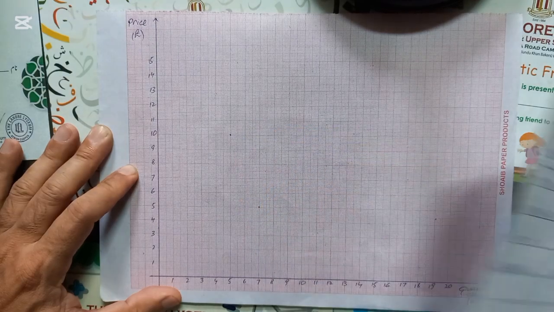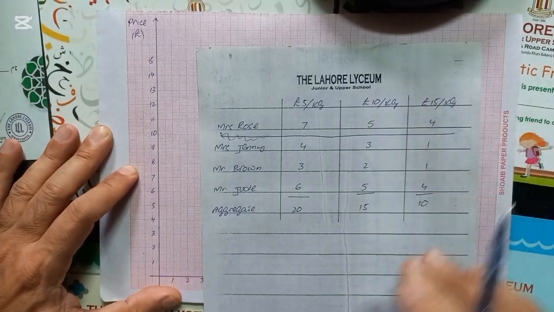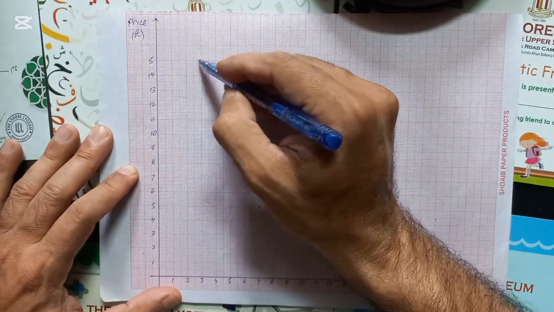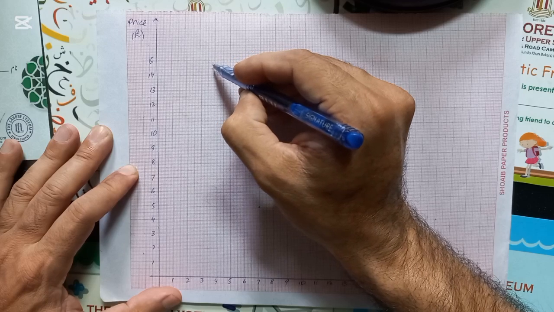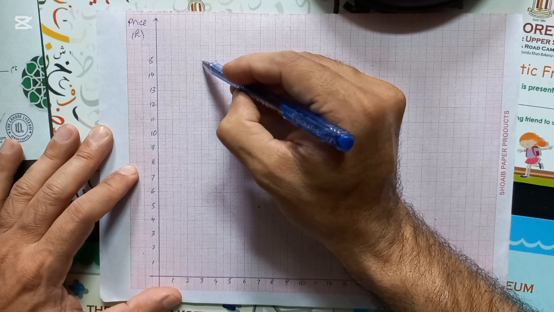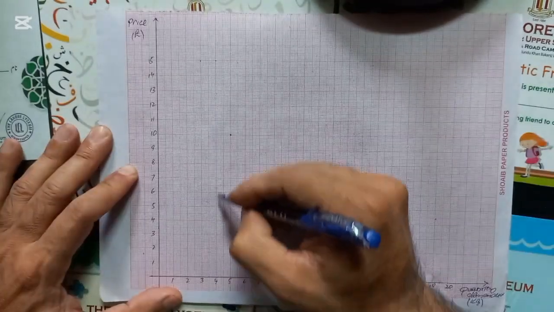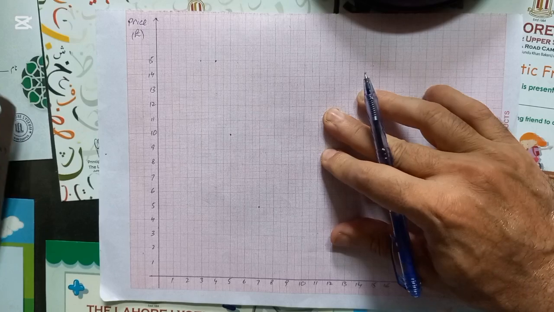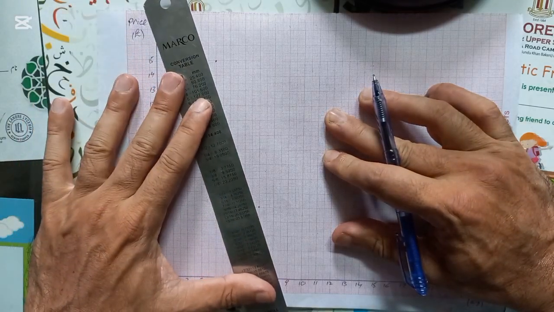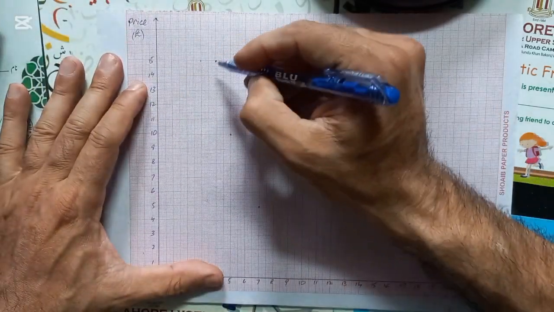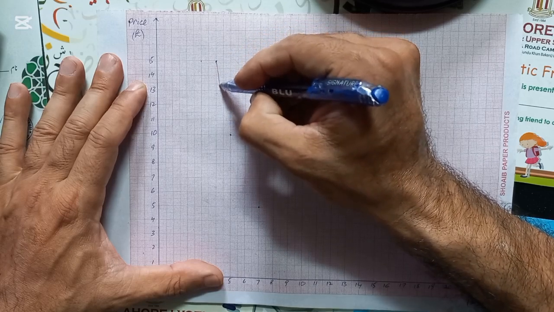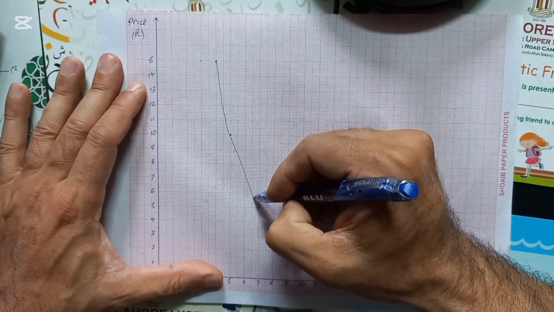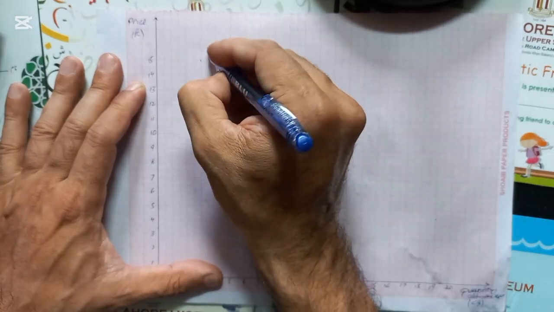So this is the second point for Mrs. Rose. And the third point is 15 and 4. So here is 15 and here is 4. Sorry, this one is 4. So this is the individual demand curve of Mrs. Rose. So join the points with the free hand. So this is for Mrs. Rose.